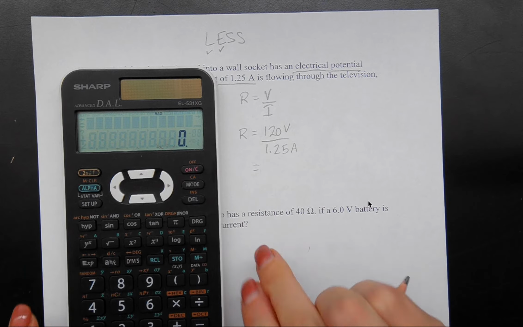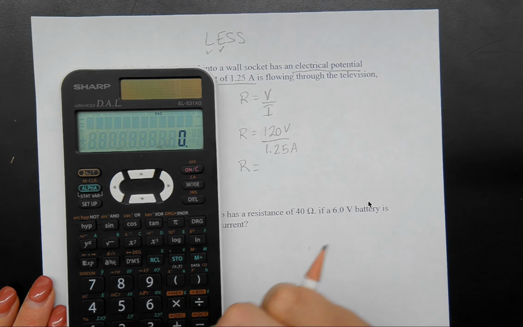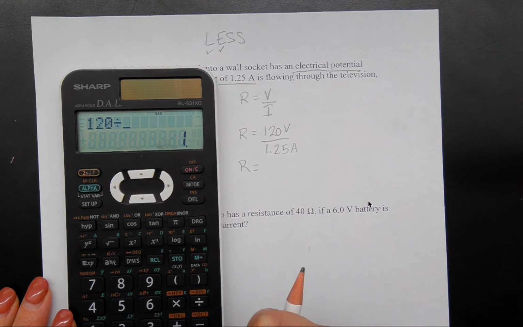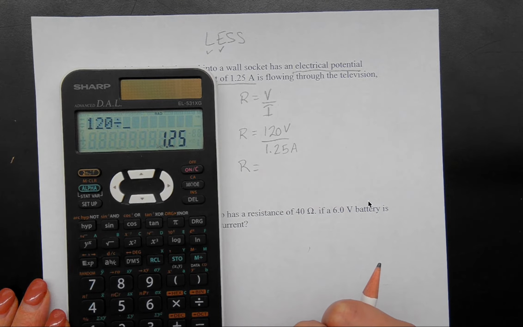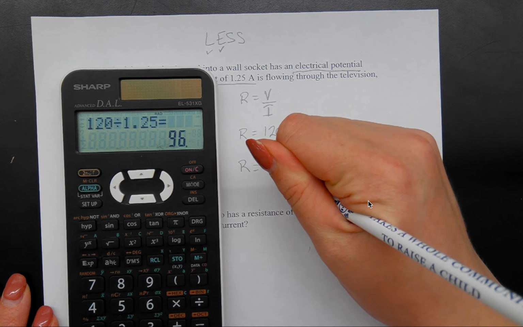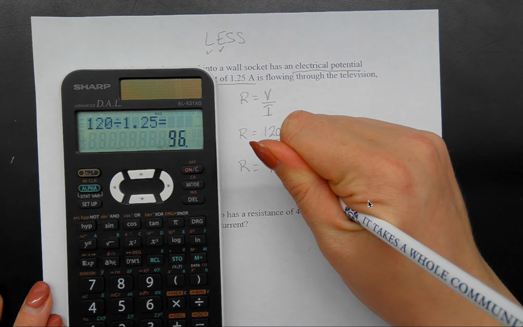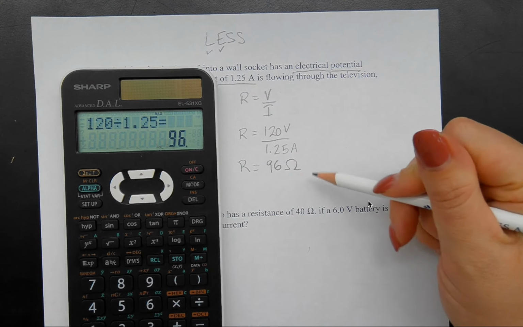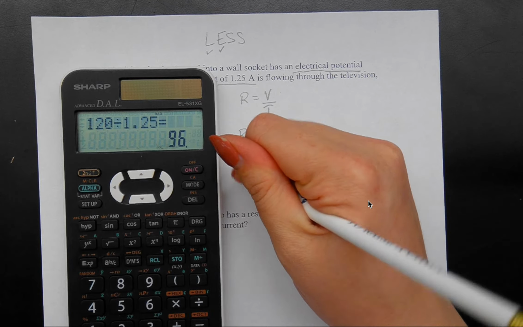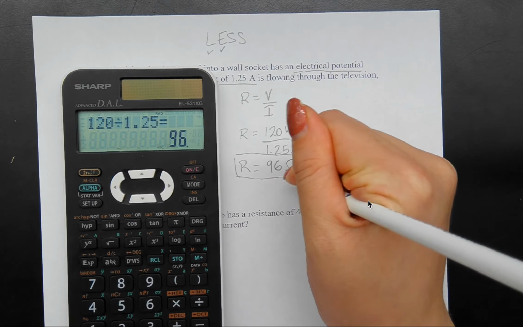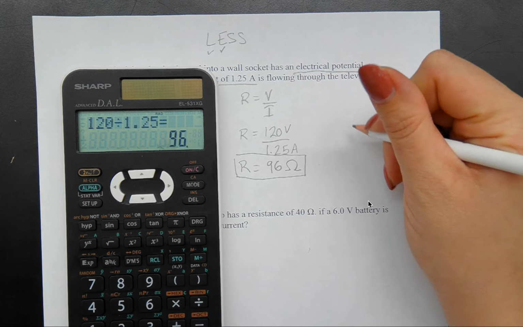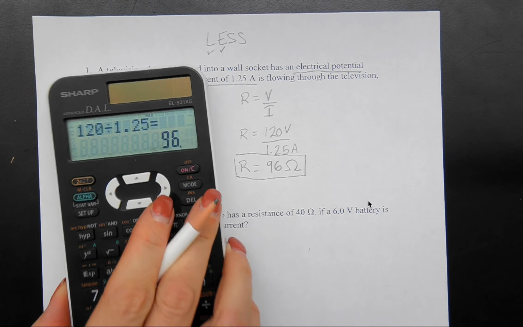The second S stands for solve. Here we go. 120 divided by 1.25 equals 96. It looks like my resistance is 96 ohms. Okay, you always need a unit. If you don't have a unit, it's wrong. And I would love it if you could put a box or a circle around your final answer. Makes it real easy for me to find it and give you a check mark. Okay, what do you think of the Less Stress method? Let's try it again.